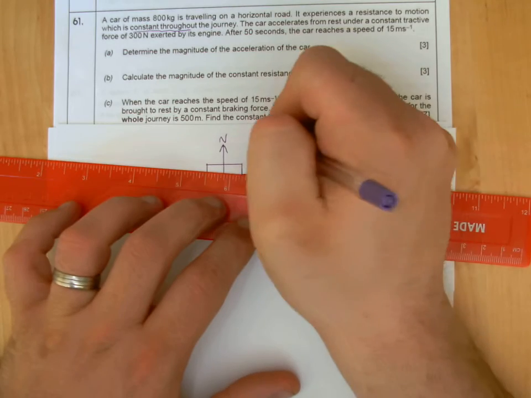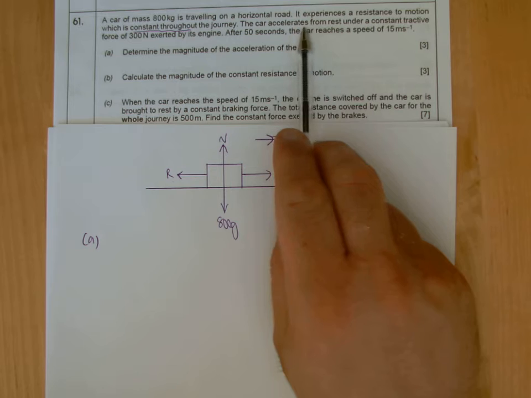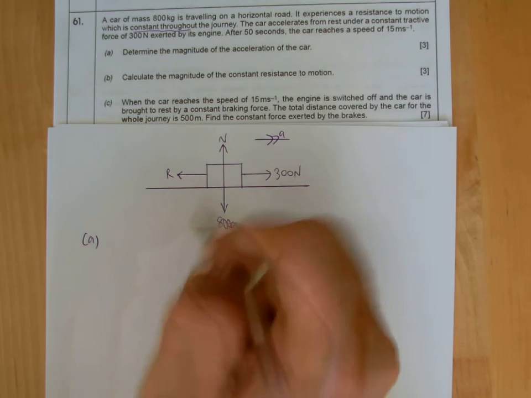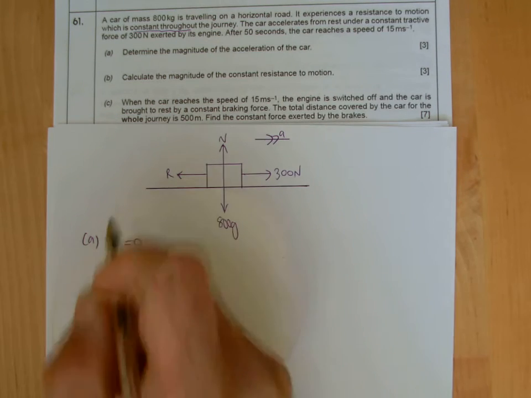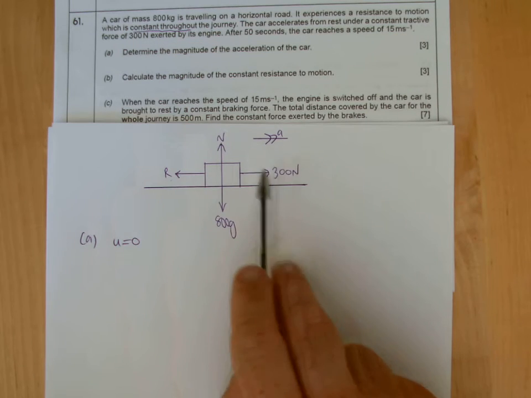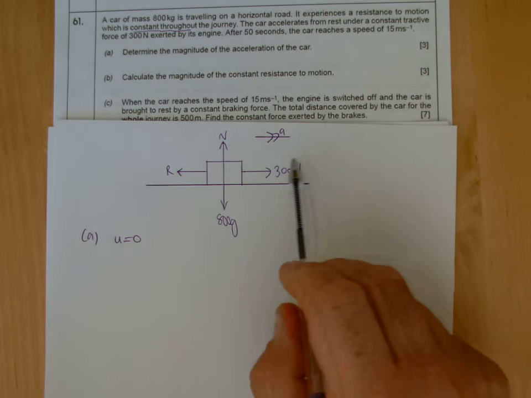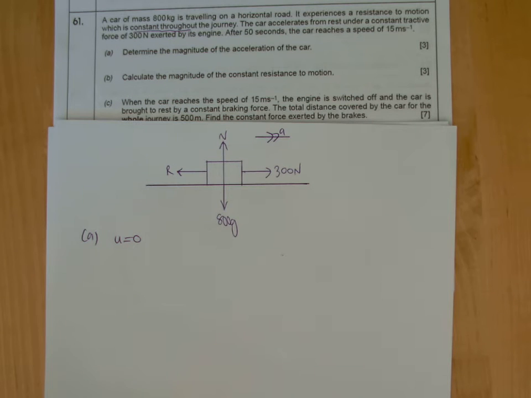Of course, the other thing I need to show is the direction of acceleration. But it says here the car accelerates from rest, so in other words, u equals 0 at the start, under constant tractive force of 300 newtons. So that's why I put 300 newtons there. Now, tractive force is just the force created by the engine. The power from the engine creates the forward moving force, pushing it forward.